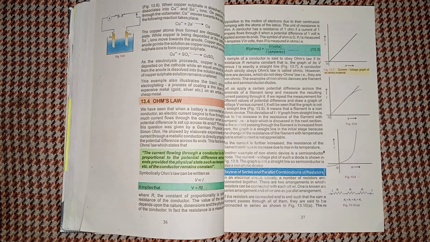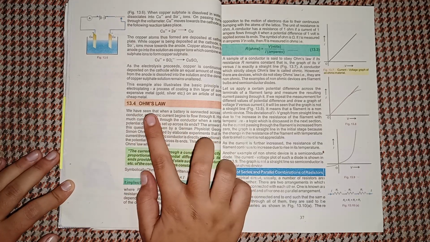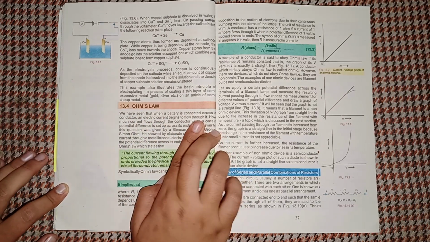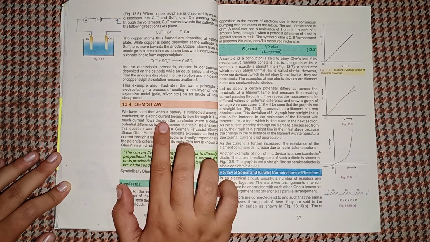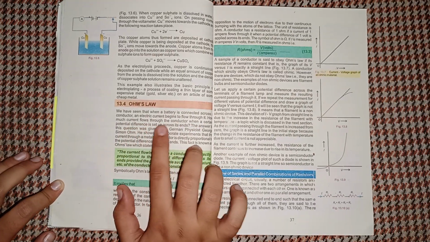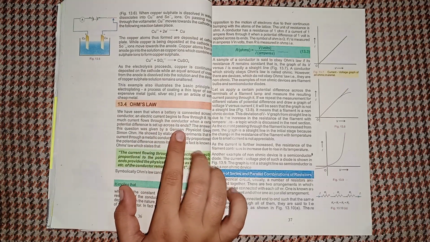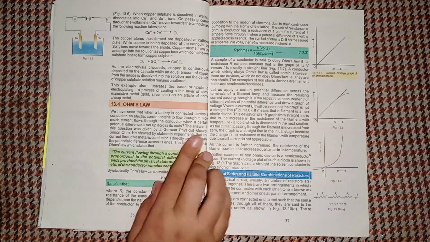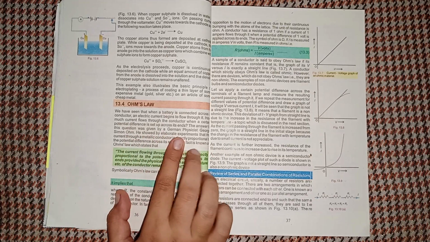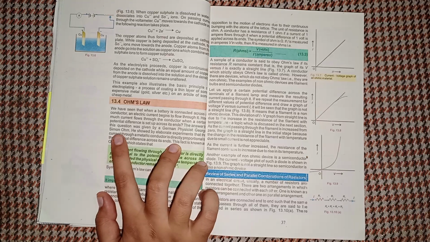ये टॉपिक है हमारे पास ओहम्स लॉ। ठीक है, तो स्टार्ट करते हैं। We have seen that when a battery is connected across a conductor, an electric current begins to flow through it. How much current flows through the conductor when a certain potential difference is set up across its ends? The answer to this question was given by a German physicist, George Simon Ohm.